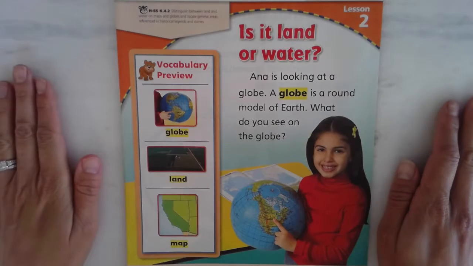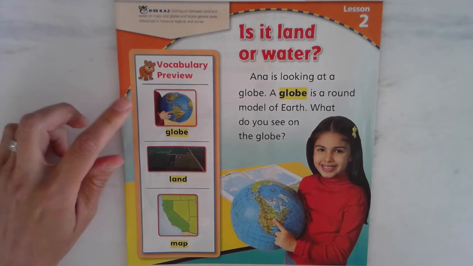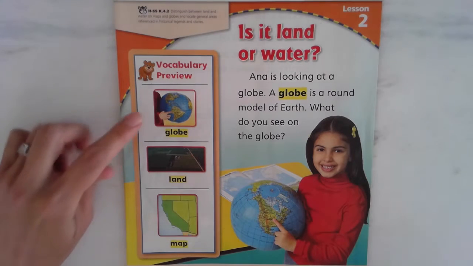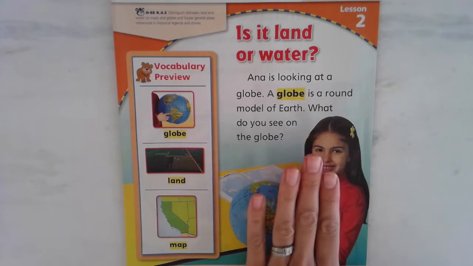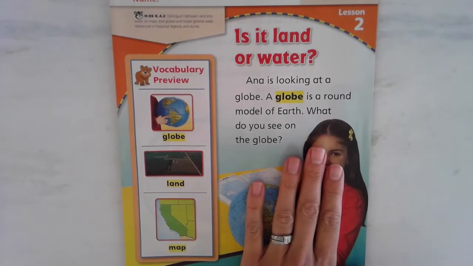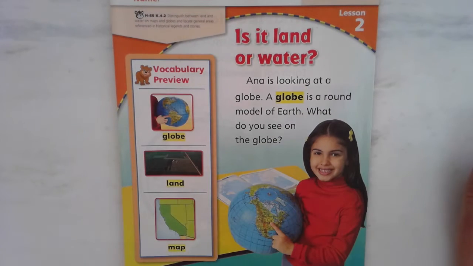Hi boys and girls. Today we're going to be learning about, is it land or is it water? So here's some words you're going to need to know. Globe, land, and map. And we'll talk about those while we read our paper on is it land or water.